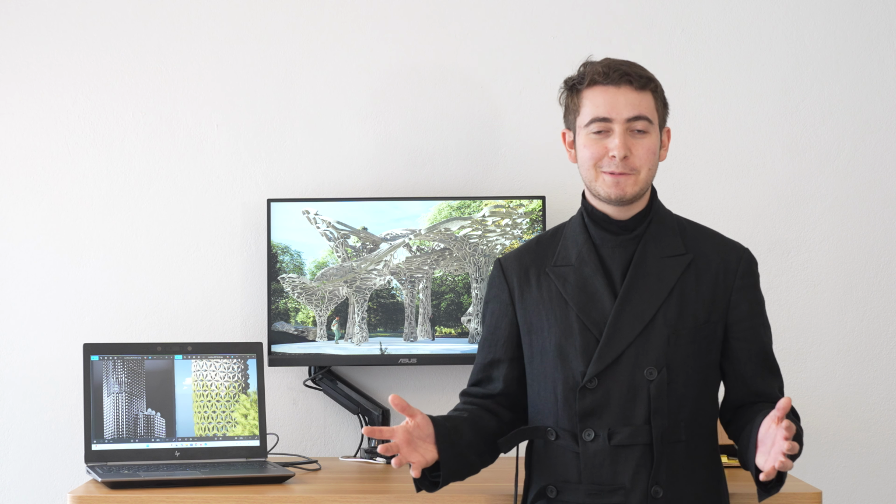Lastly, we're going to put all these scripts together into one cohesive workflow and show how they can integrate together in really unique ways.